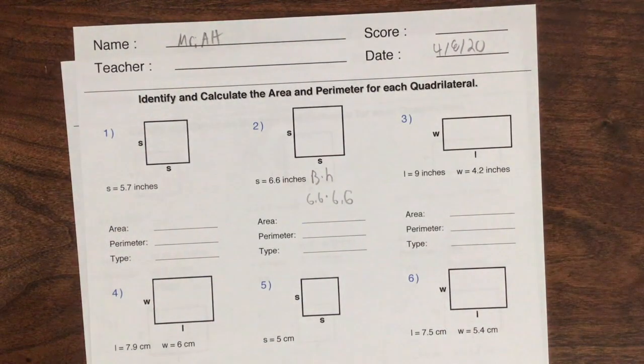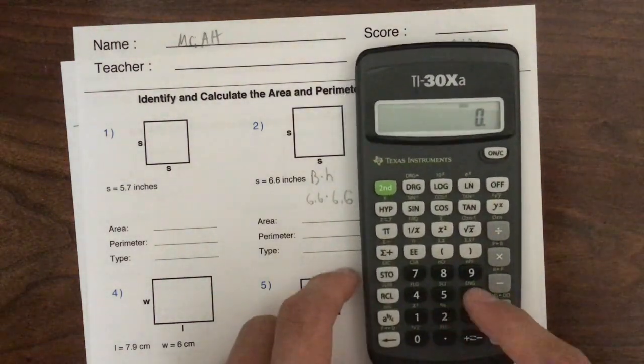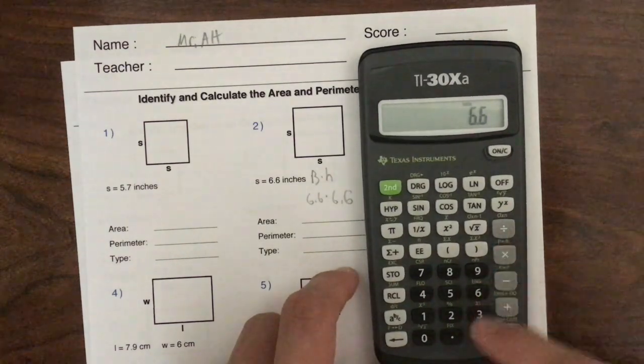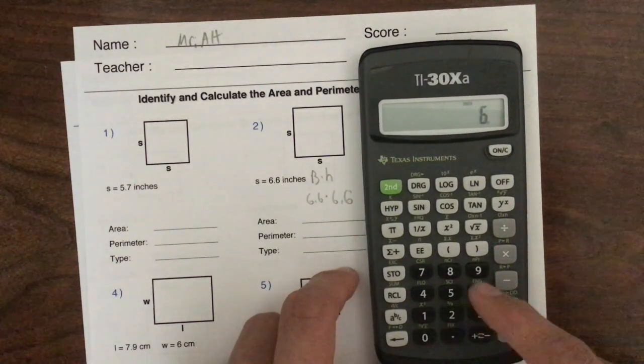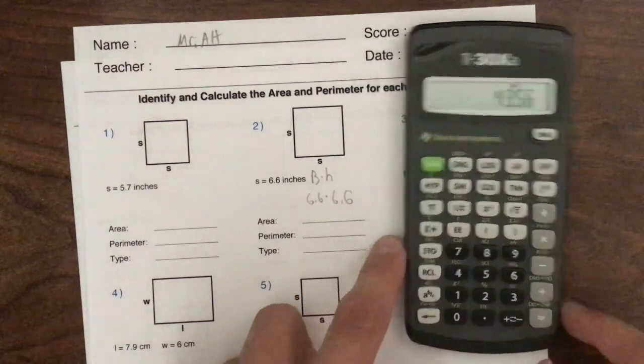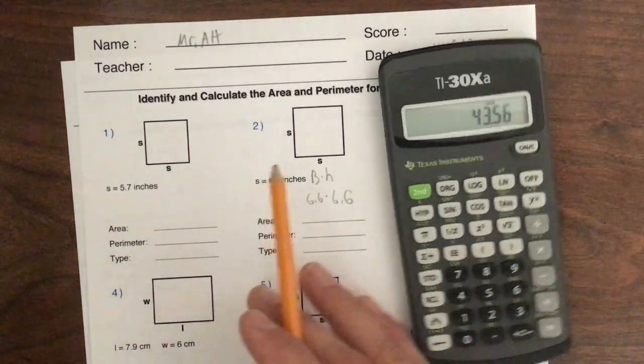I'm going to get my handy dandy calculator over here. So I'll type 6.6 times 6.6. And we're going to get 43.56. Okay?